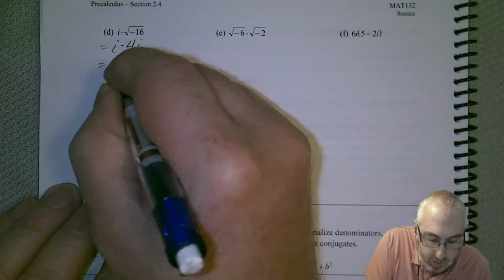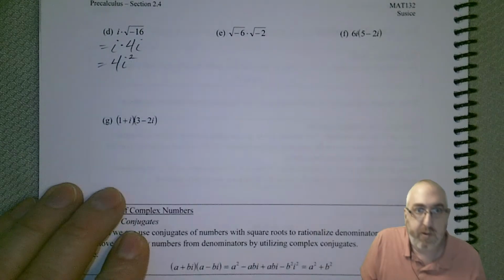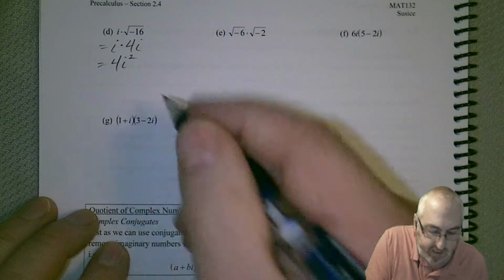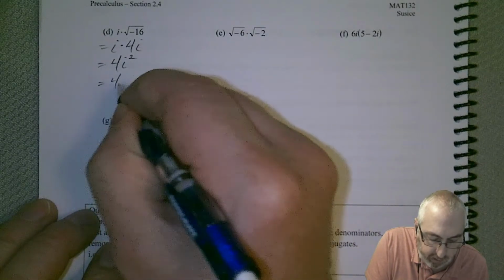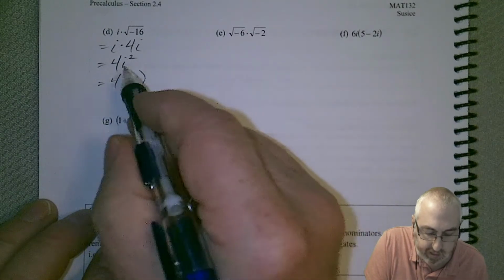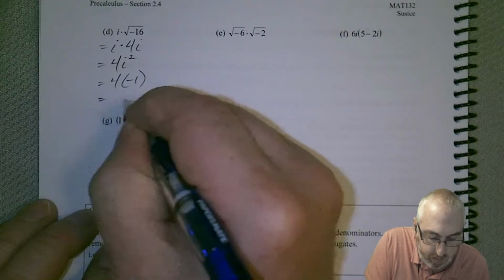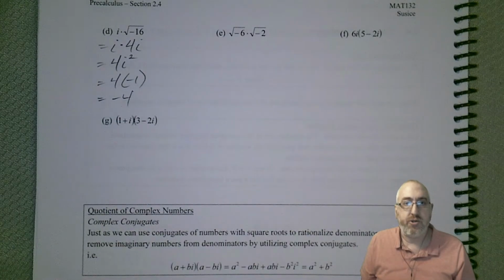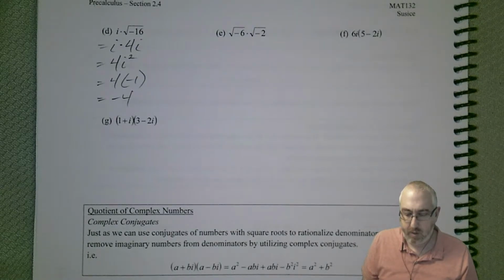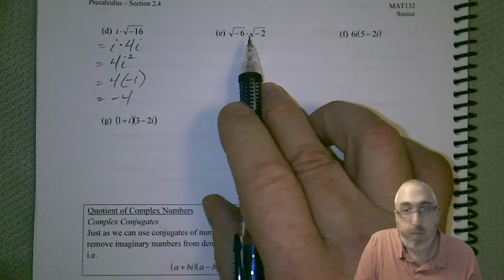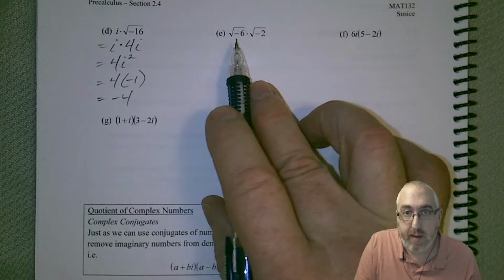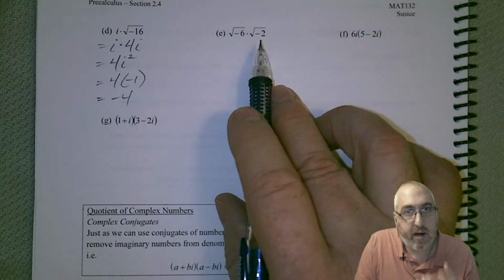And now we can combine our i's with an exponent. And just like on the previous problem, we can get rid of that I squared with a -1. And our answer should be -4. More of the same thing. We got negatives under the square root. We've got to take care of those first.